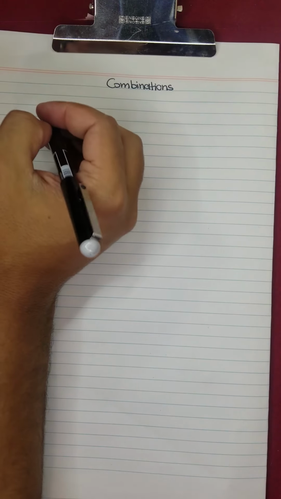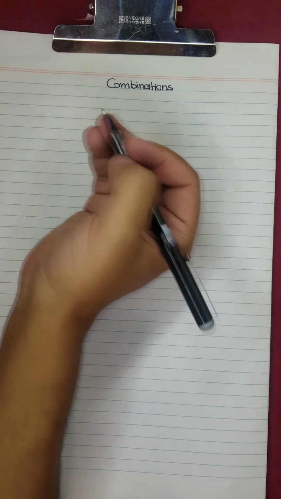Okay, now let's look at the seventh property of combinations. This property was actually discovered by a Muslim scientist named Al-Kirchi. So what is this property? He called it after his name, so now it is famous as Al-Kirchi's relation in English. So this is property number 7, which is Al-Kirchi's relation.